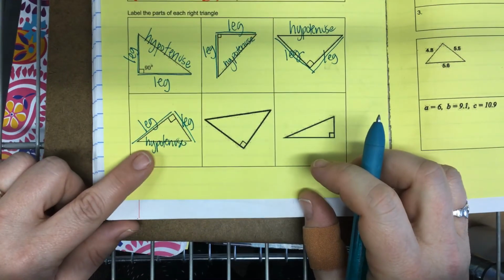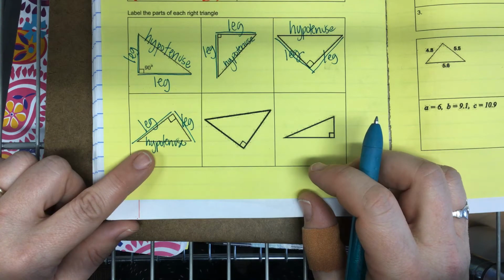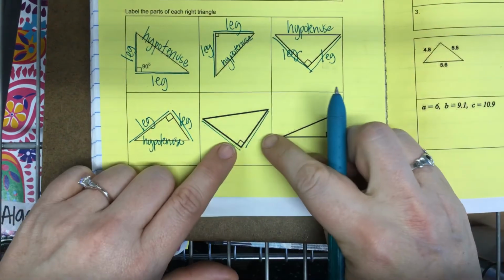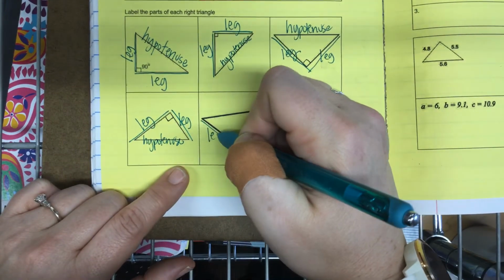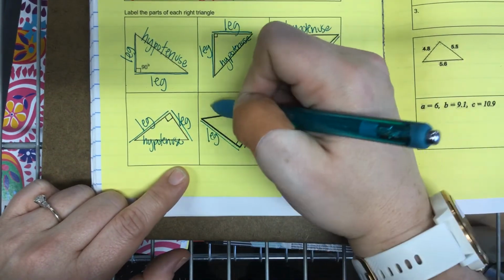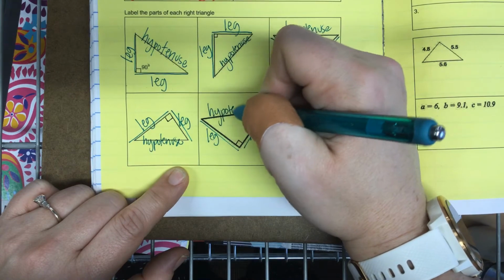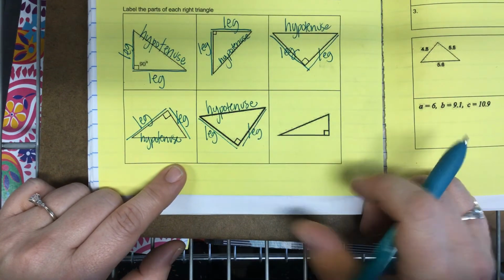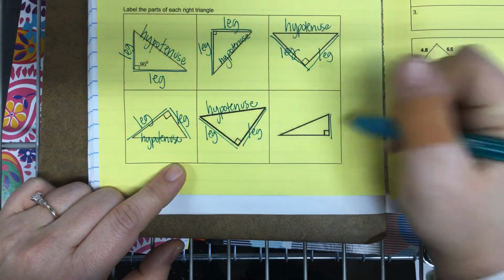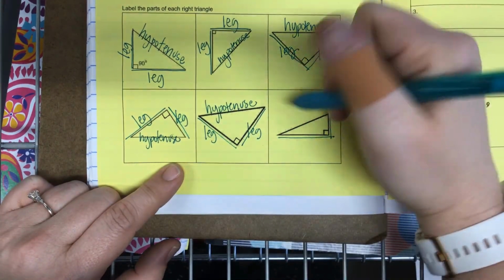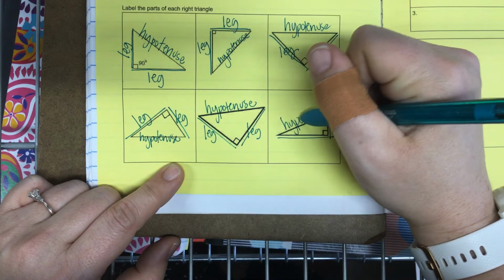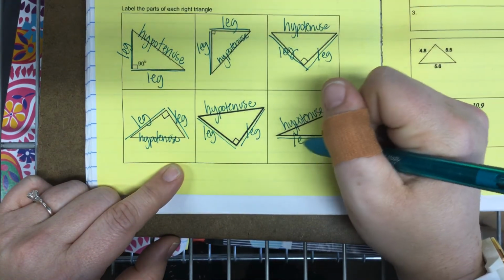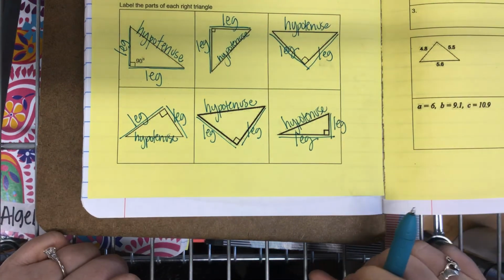Leg, leg, hypotenuse. Leg, leg, hypotenuse. Is that what we're doing on our homework? Not this simple. Leg, leg, hypotenuse.